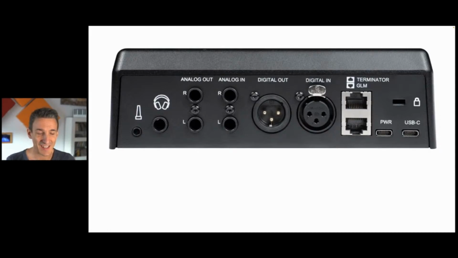So fantastic. Then let's start with looking at the device itself. We start with the backside, and you will see it's relatively clear. Everything is written there. But still you will see you can do a lot of things with these inputs, outputs, and nice connectors.